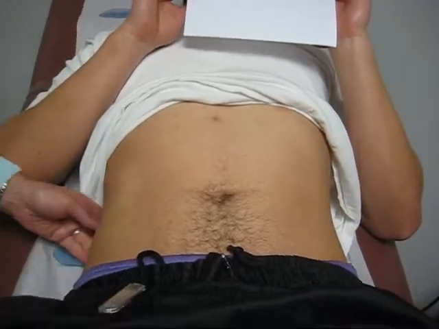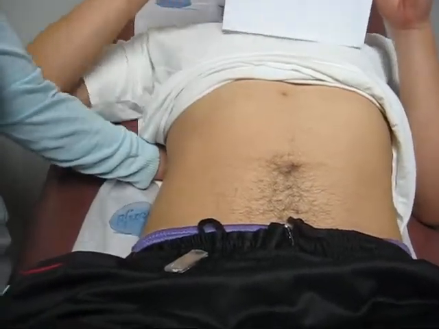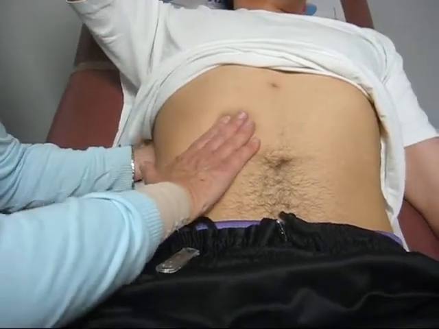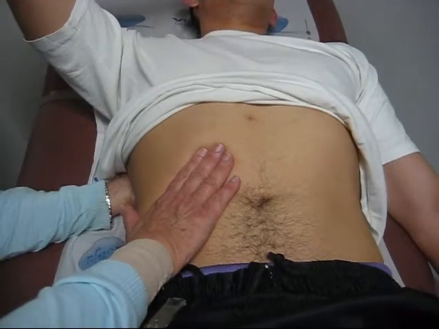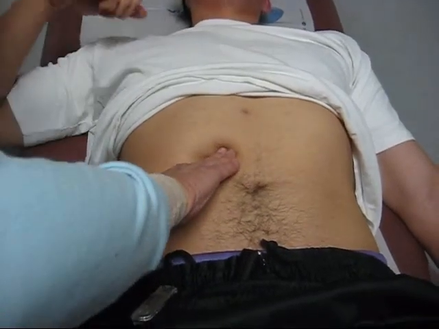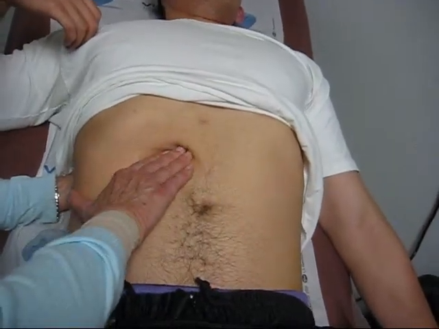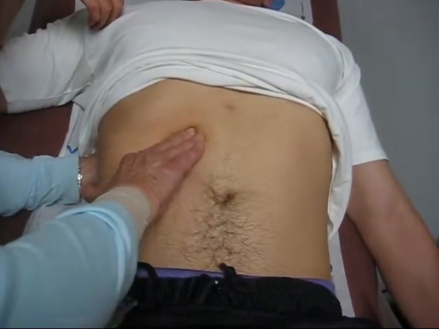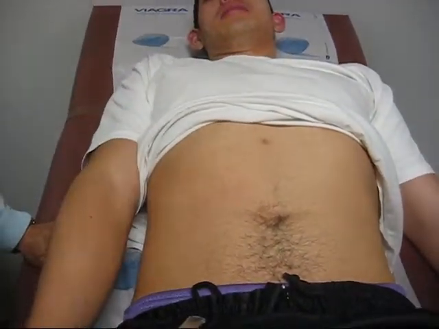Okay, now here's liver palpation. Now I've placed my left hand under the thorax. Now I'm going to have him exhale. Liver goes up. I put my fingers in. Now inhale and hold it. Now the liver comes down to me, and I can feel the edge of the liver because my fingers can't go in any farther. Now exhale. My fingers come out. Now, I didn't kill you, did I?